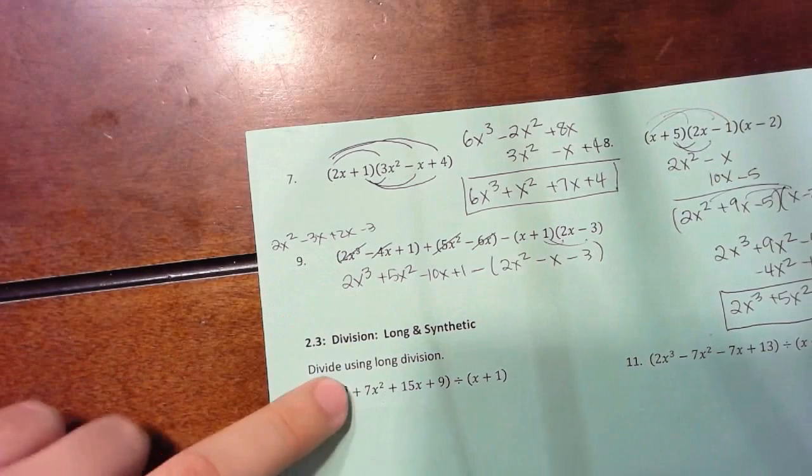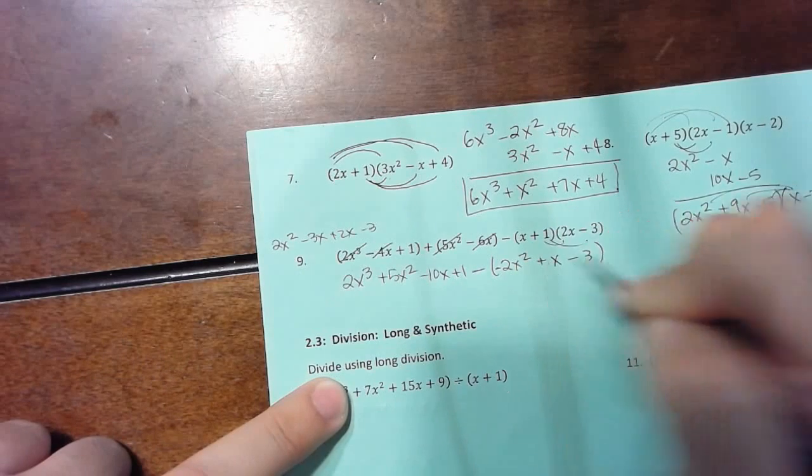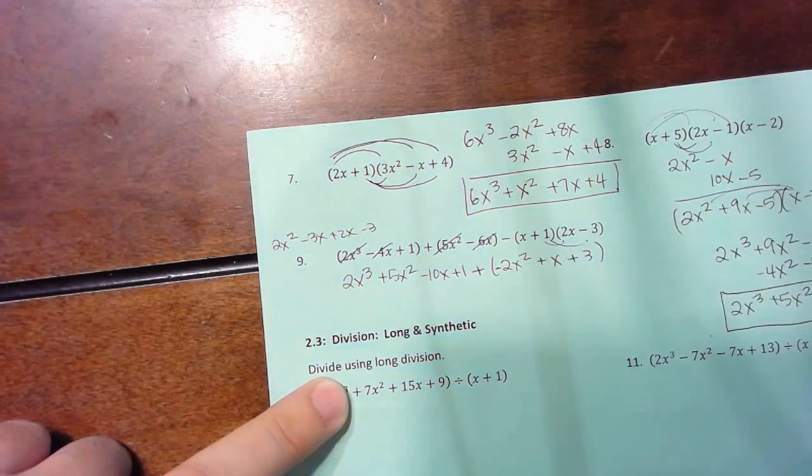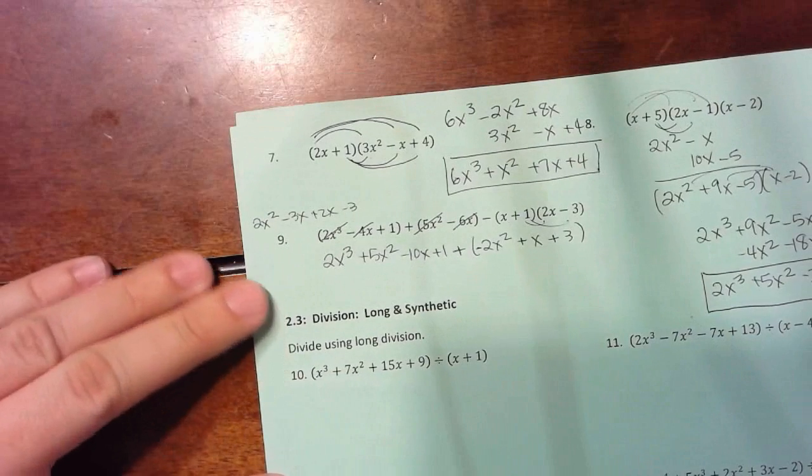Because of lack of room, I may not rewrite this. Let's distribute that negative and make the 2 negative, the x positive, the 3 positive, and then the plus. And we're almost done.